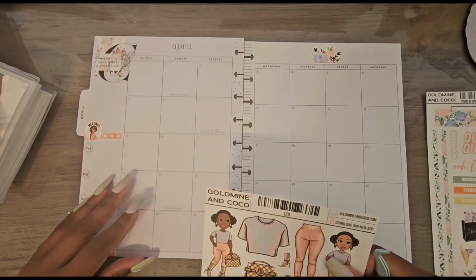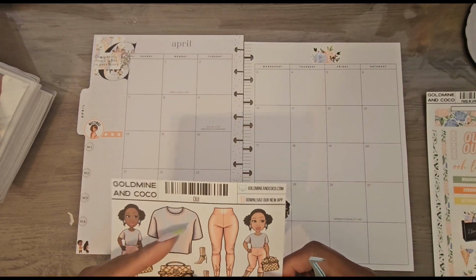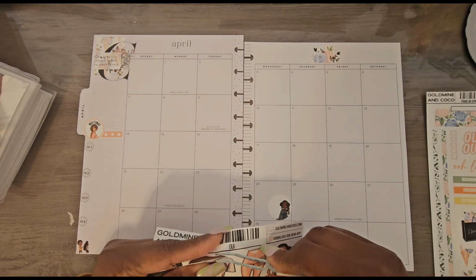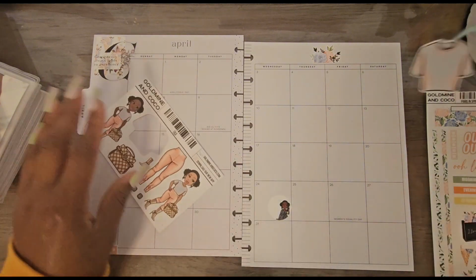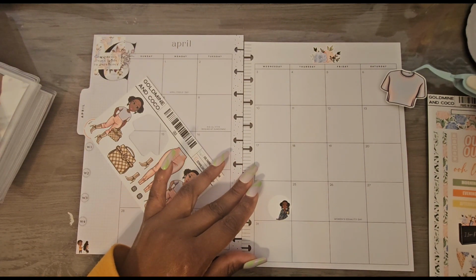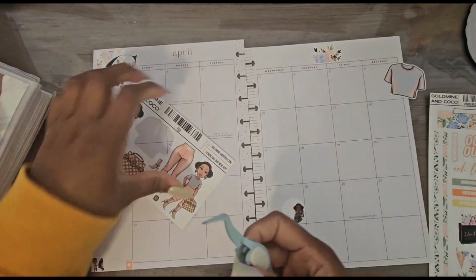I kind of want to put the trunk pieces going up the side. I just realized how small the shoes are, and I'm like, I don't know if I want to cut it. I think I might end up cutting it. So let me see.